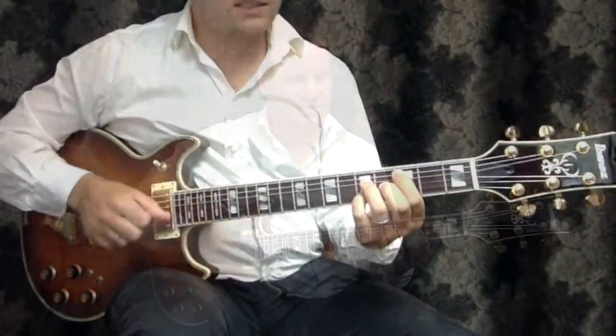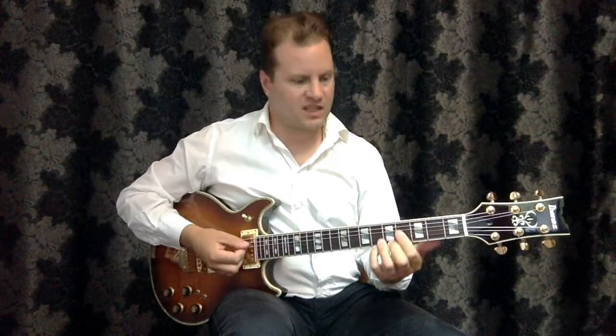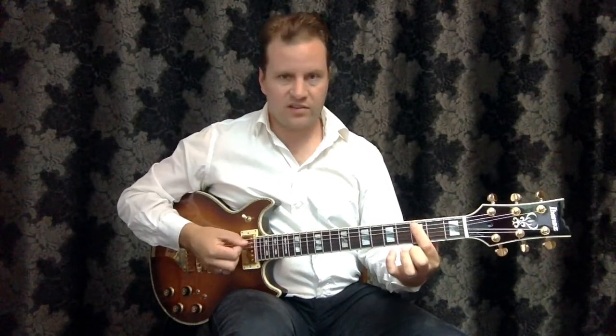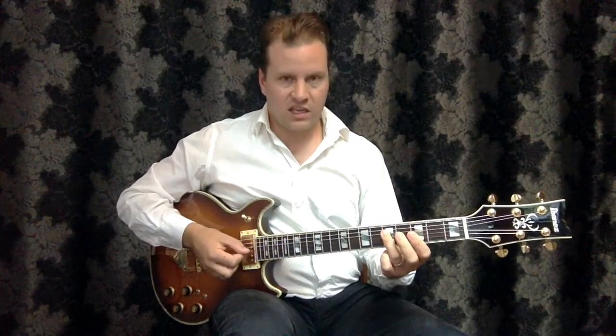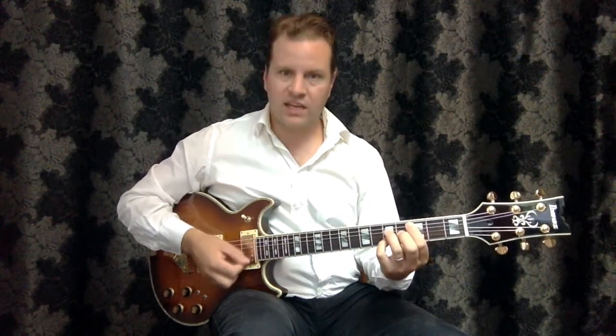So the first thing I'm going to do is look at ways that we can extend voicings based on things we already know. So if we take a voicing like C major 7, it's a very simple voicing, a drop 2 voicing. So we have the notes C, G, B, and E. It makes up this chord here.